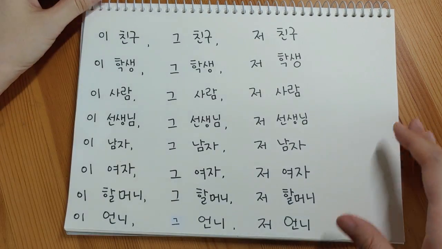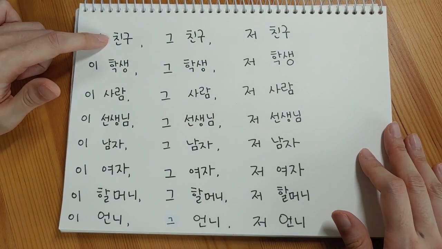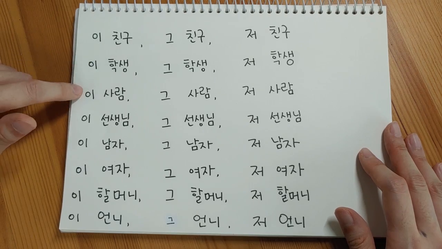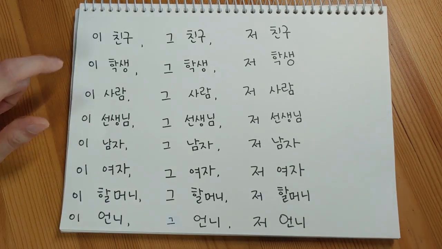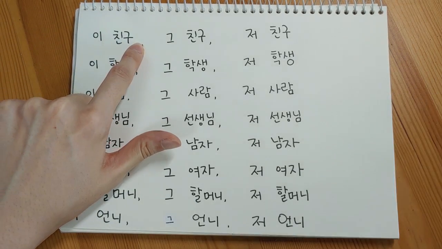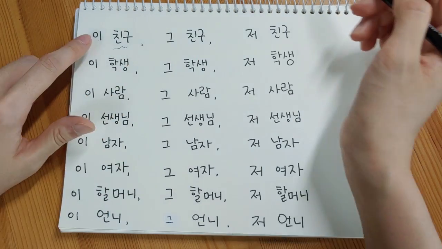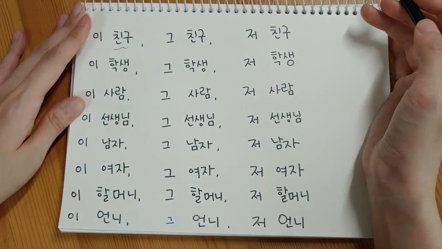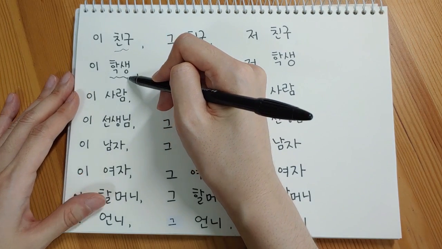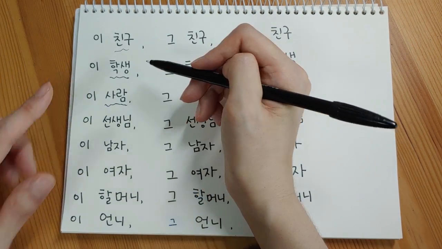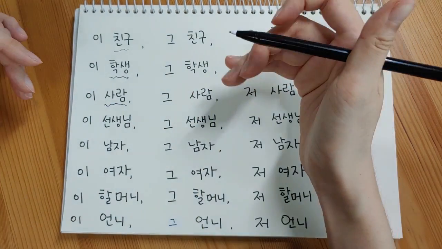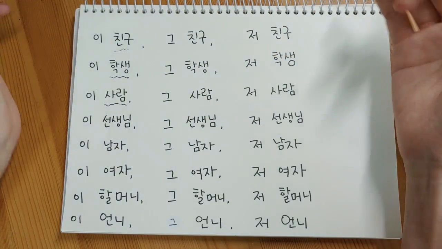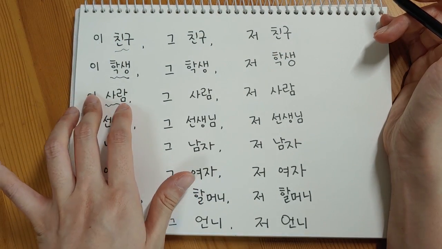And other than the pronouns that we just learned, there are so many words that you can use as a pronoun. For example, 이 친구. 친구 means friend. So this friend, that friend that we see over there. And 학생 means student. 사람 means a person. So instead of saying 이분, sometimes you can also say 이 사람.